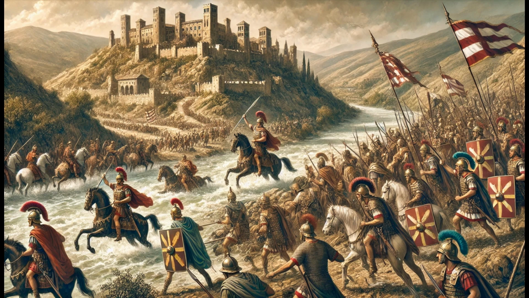Caesar, ever the master of adaptation, quickly found a solution to the rising waters. He ordered the construction of makeshift rafts and boats to ferry supplies across the river, restoring morale and ensuring that his army remained well provisioned. Caesar's ability to maintain the logistical support of his army, even in the face of natural obstacles, was a testament to his leadership and the ingenuity of his engineers.